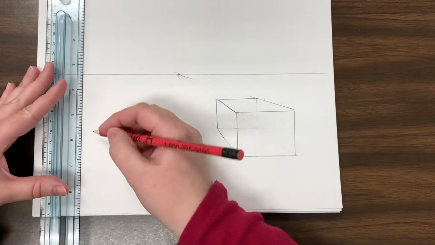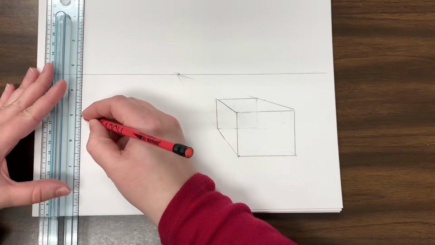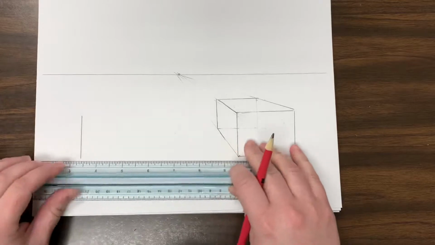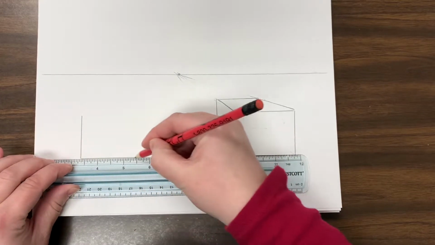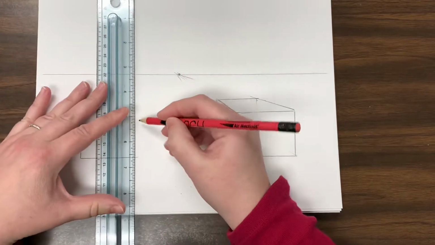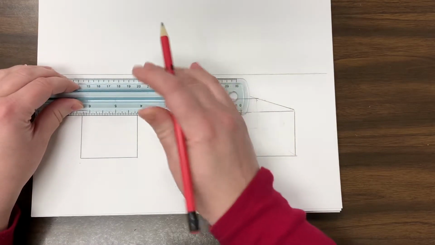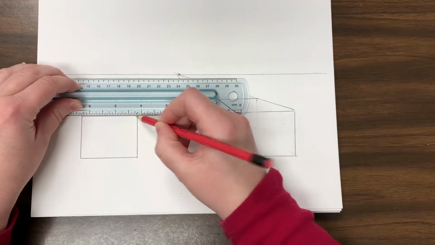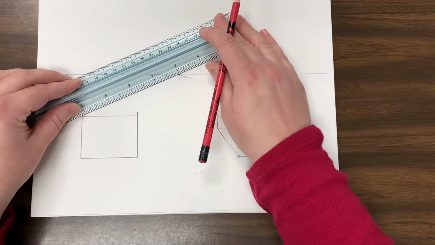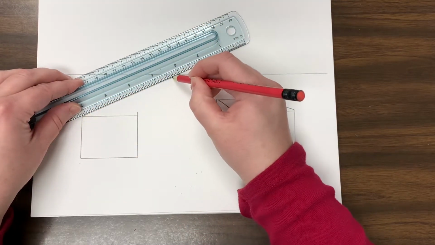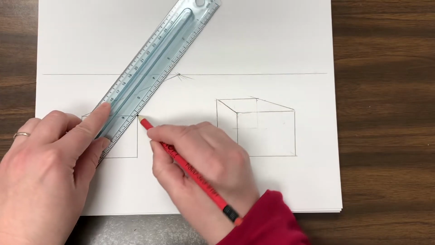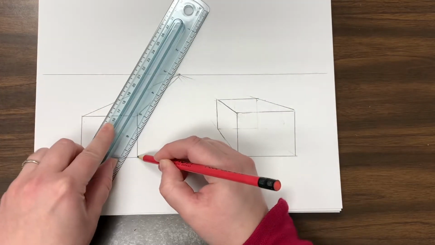All right, so let's see how you did if you drew your box. Connecting all the corners.